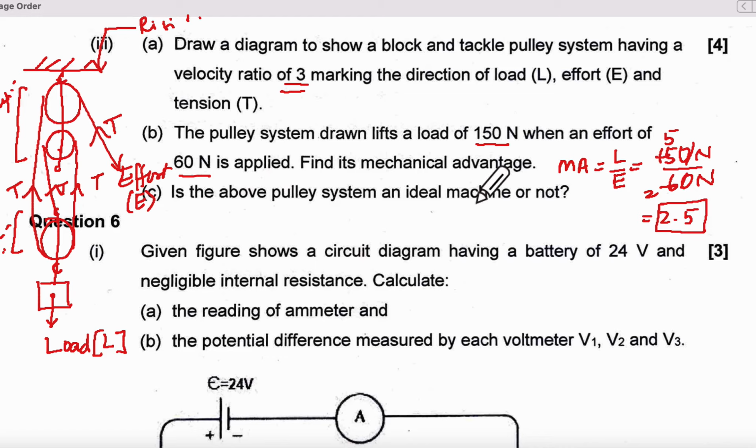Is the above pulley an ideal machine or not? Definitely not an ideal machine. Why? Because VR is equal to 3 and MA is equal to 2.5. Correct? Yes. Therefore, what is my efficiency?